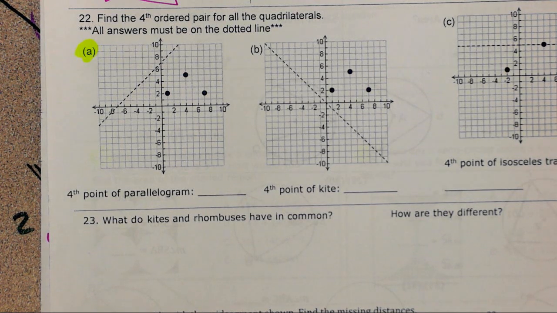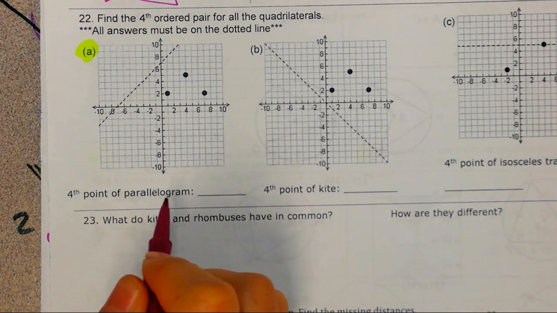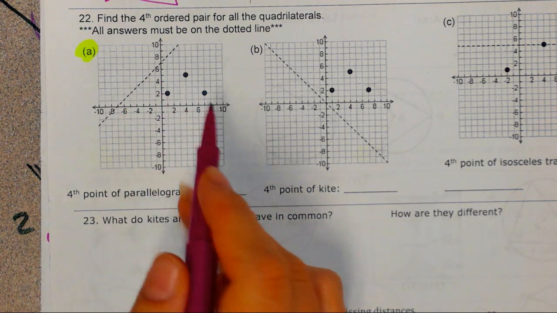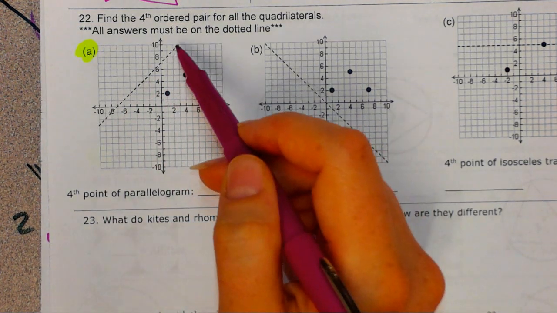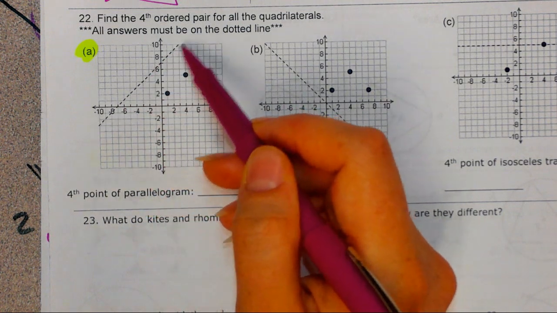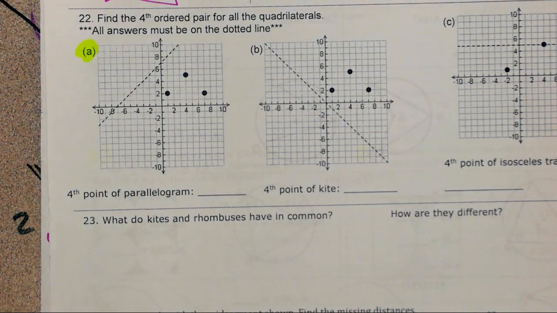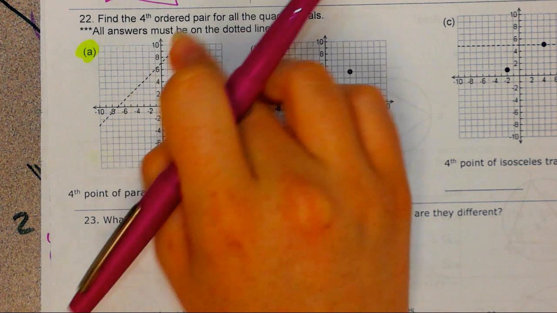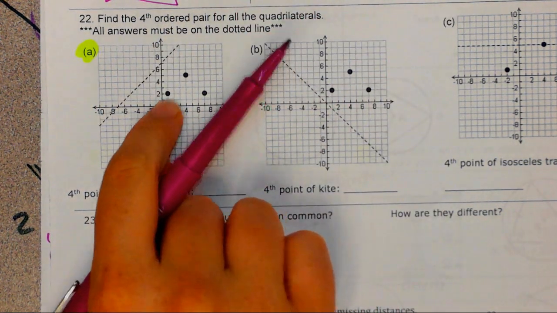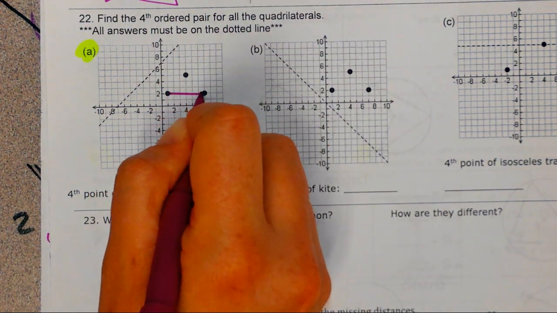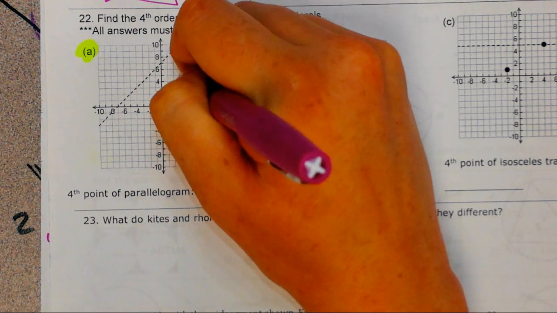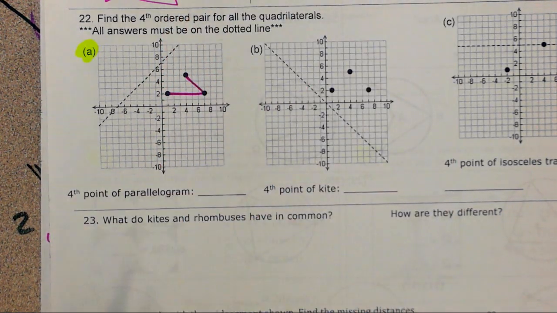Okay. So it says find the fourth ordered pair for all the quadrilaterals. All answers must be on the dotted line. So it wants us to place the fourth point so that this shape is going to create a parallelogram. It also gives us a line, so wherever our fourth point is, it's got to be somewhere along here. If my point is going to be somewhere over here, then I'm going to have to connect these two sides. So these are two sides of my parallelogram.